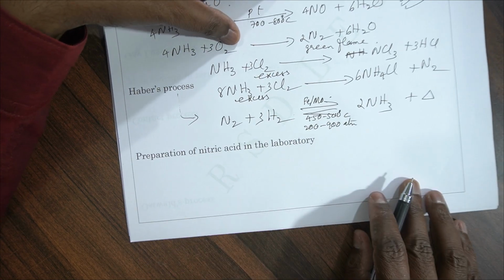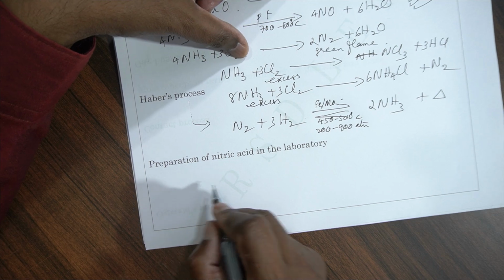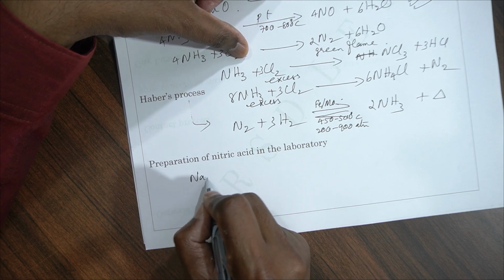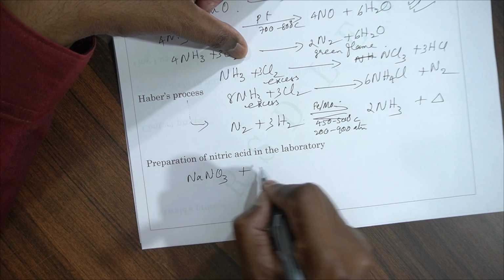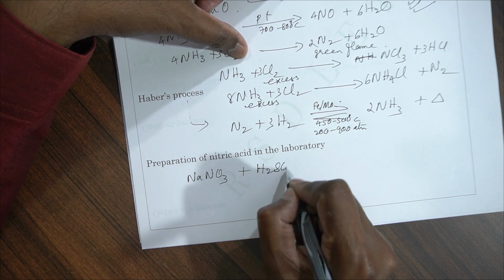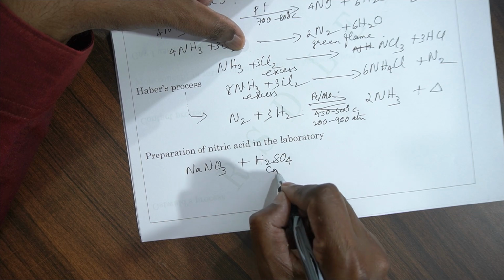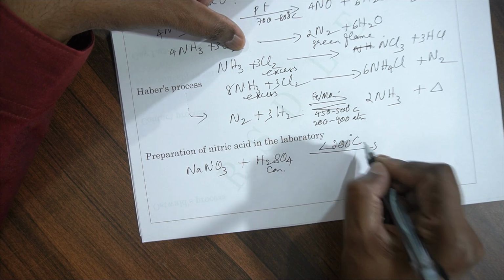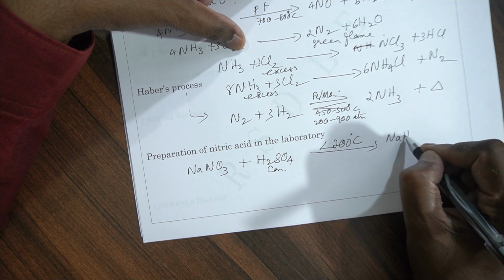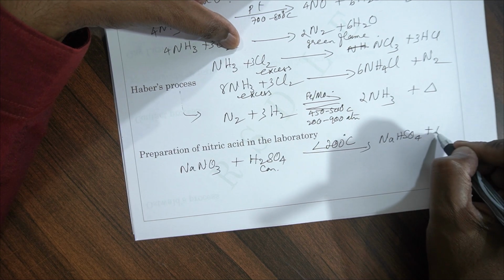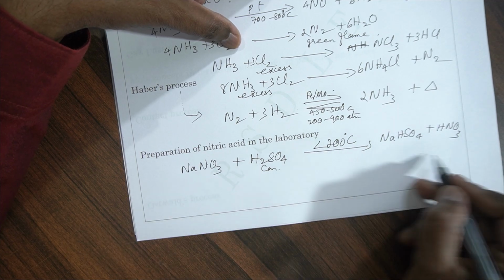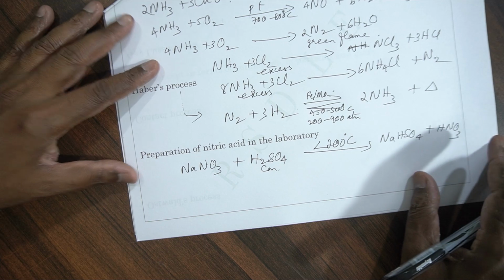Preparation of nitric acid in the laboratory. Another important topic is how do you prepare nitric acid? You take NaNO3 and concentrated sulfuric acid, H2SO4, temperature below 200 degrees Celsius. You have NaHSO4 plus HNO3. Use all glass apparatus. A temperature above 200 is also possible, which is not preferred.